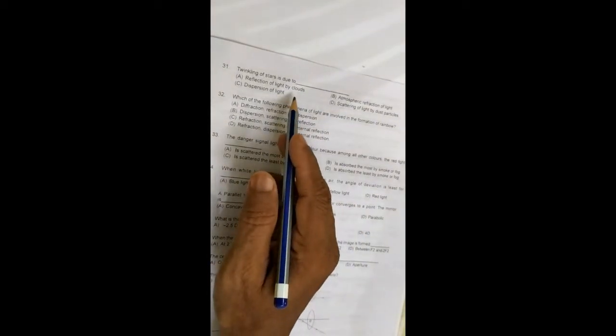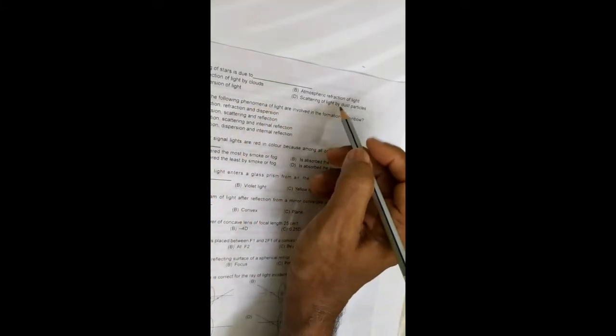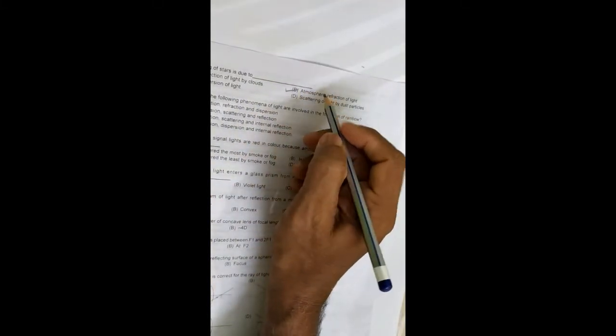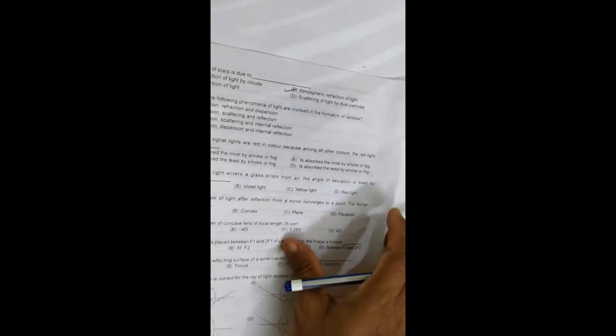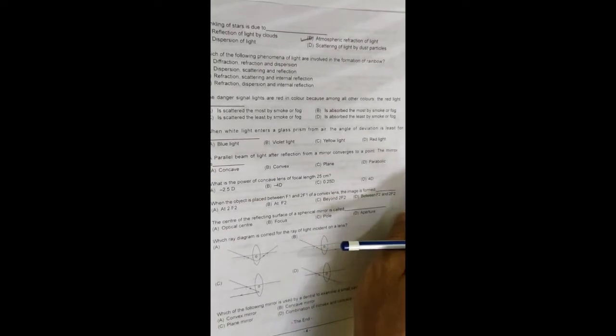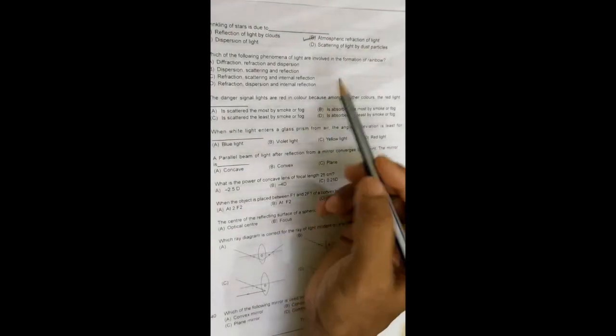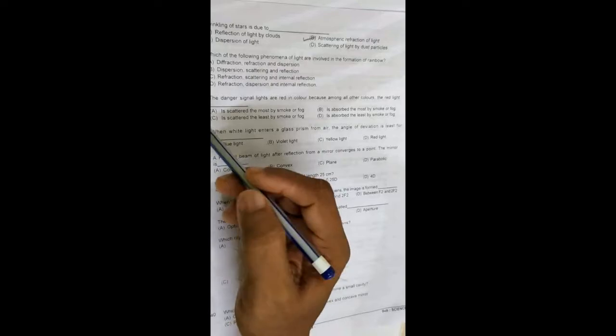So twinkling of the stars is due to reflection of the light by the clouds? No. Atmospheric refraction. There is atmospheric refraction. When the sunlight is passed through the droplets of air, there is refraction.